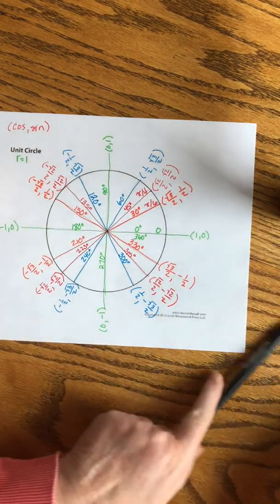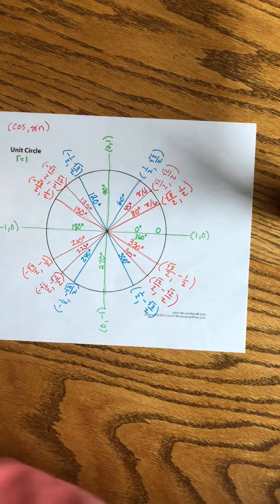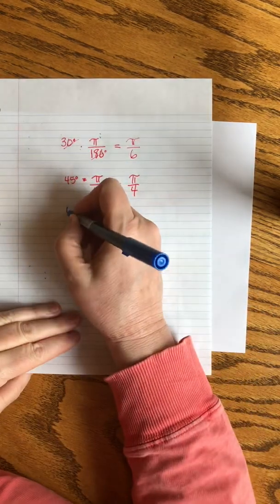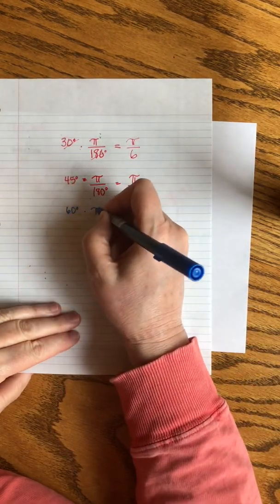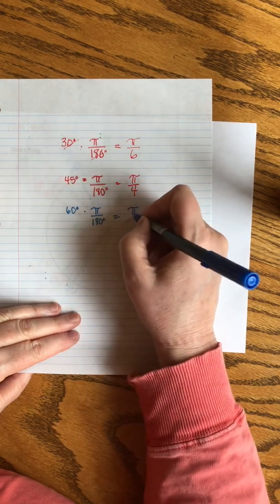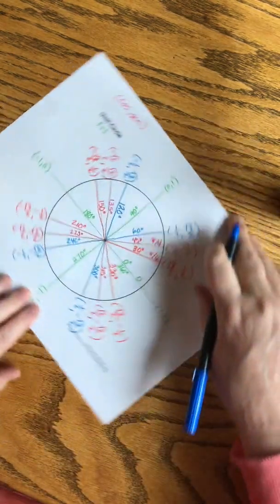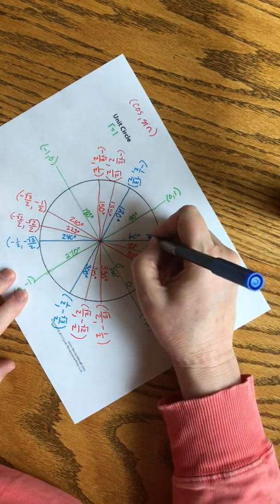And then the 60 degrees, times pi over 180 degrees equals pi over 3. So I write this pi over 3, okay?